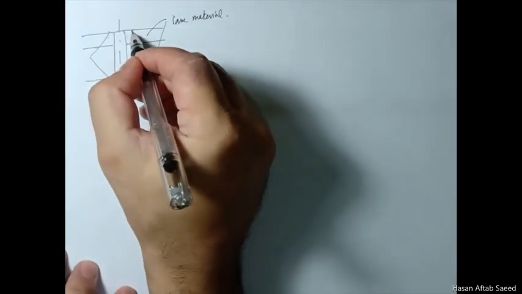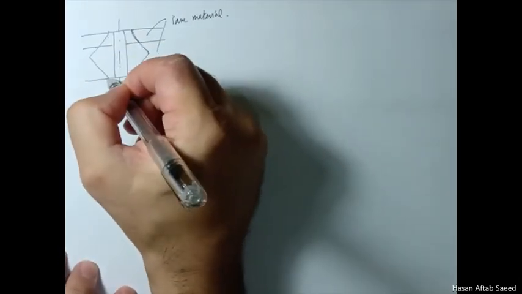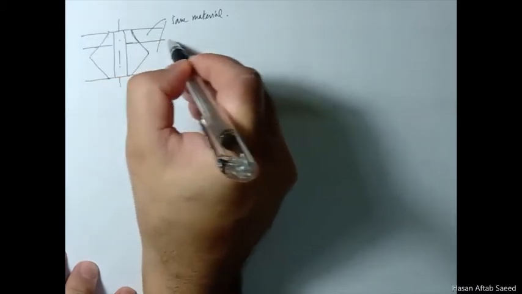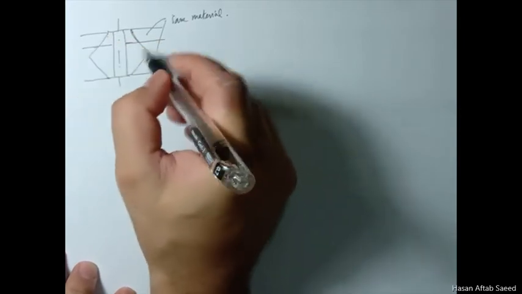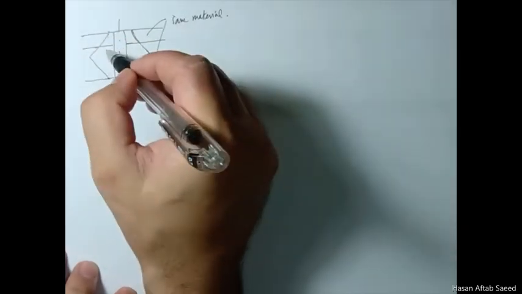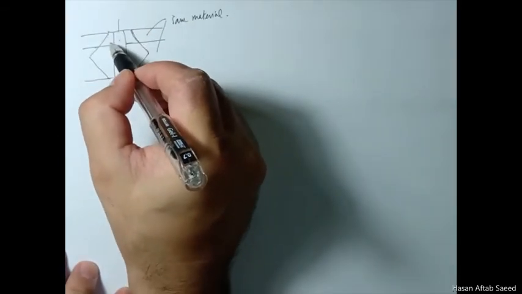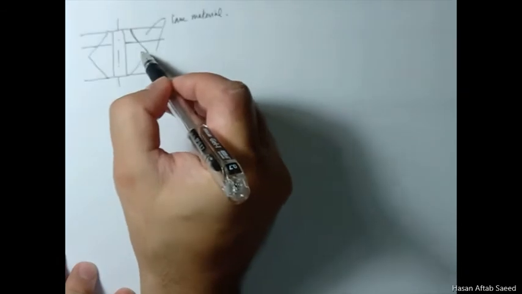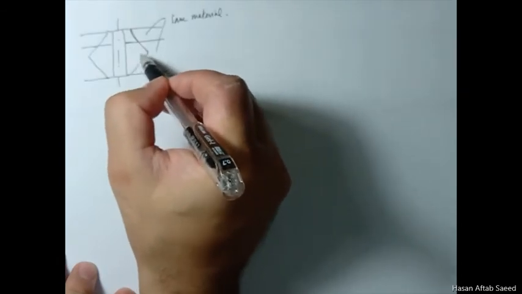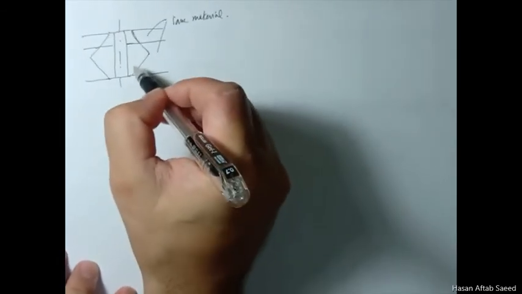Why? Because this distribution of compression doesn't differentiate between plates as long as the material is the same. As far as this distribution is concerned, this is just one material. Earlier we had to divide this into three: one part, this part, and then another part, this one, because a different material is here, and then the third part, this one. Now this material is the same.